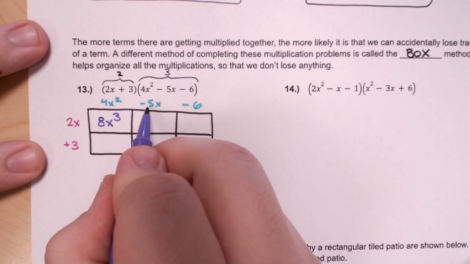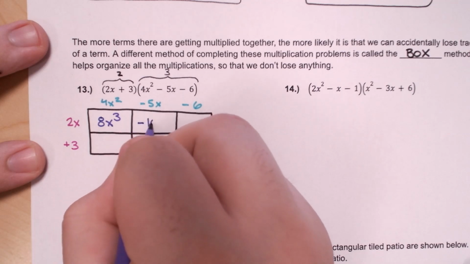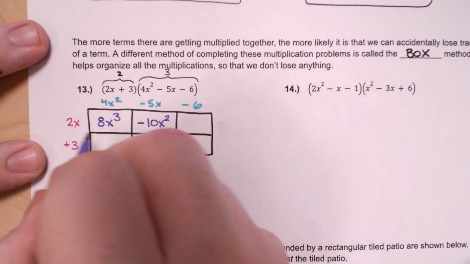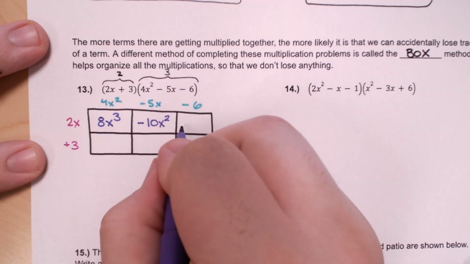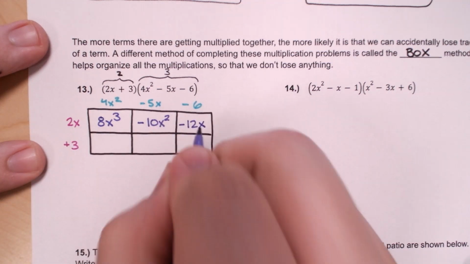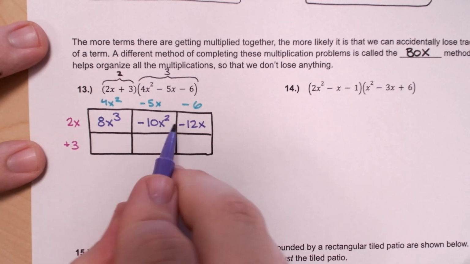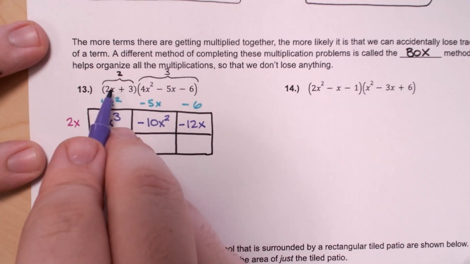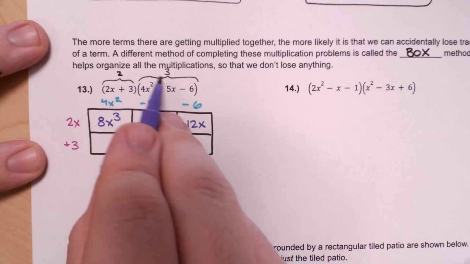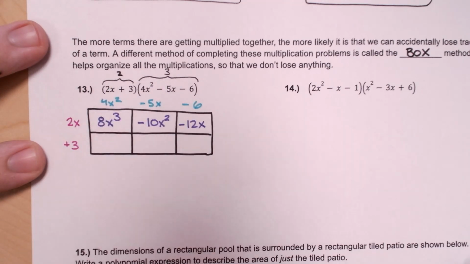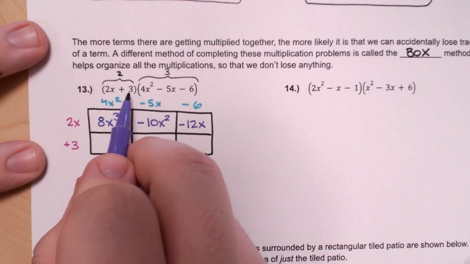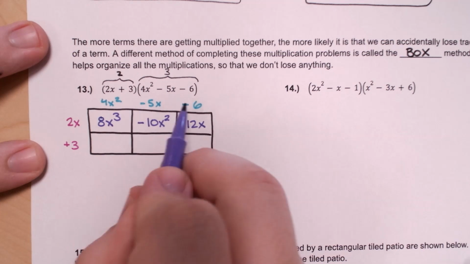2x times negative 5x is negative 10x squared. 2x times negative 6 is negative 12x. This is essentially the same thing as me distributing this 2 to the 4x squared, the negative 5x, and the negative 6. Then, essentially the same thing as distributing this 3, multiply 3 by all of these.